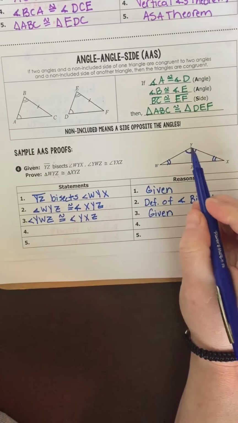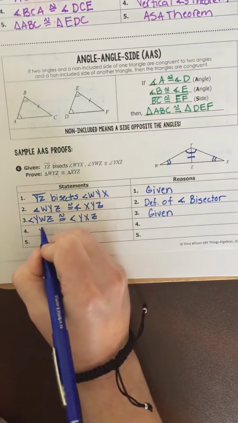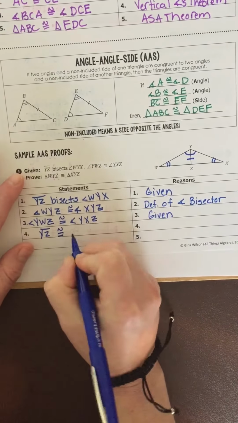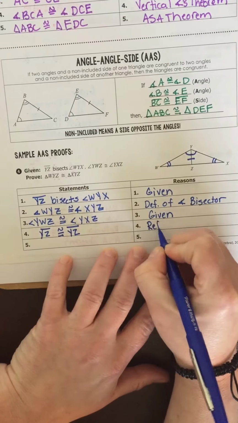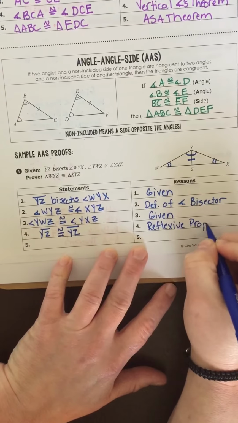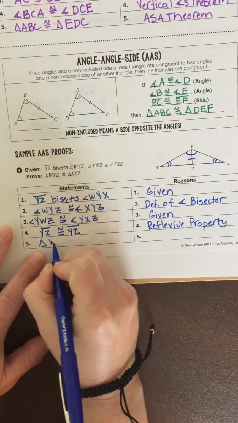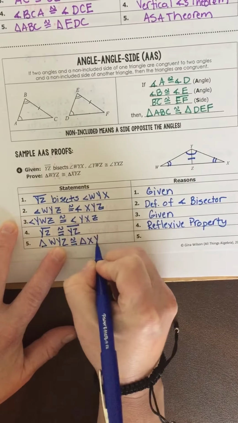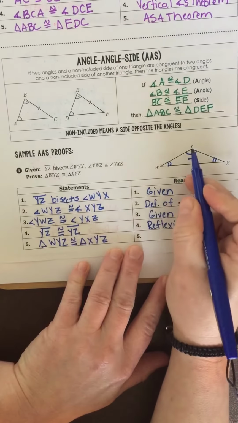So what else do we know? We know that they share YZ. We know that YZ is congruent to itself, and that's the reflexive property. So what can we say? We can say that triangle WYZ is congruent to triangle XYZ, and that is by the angle side.